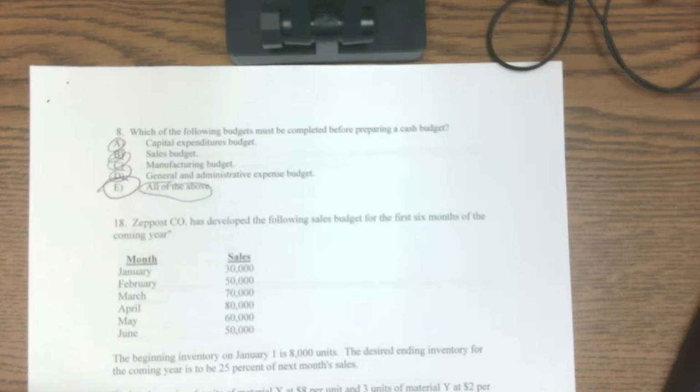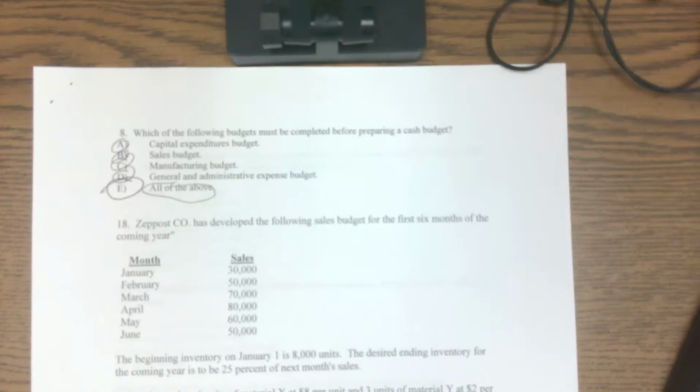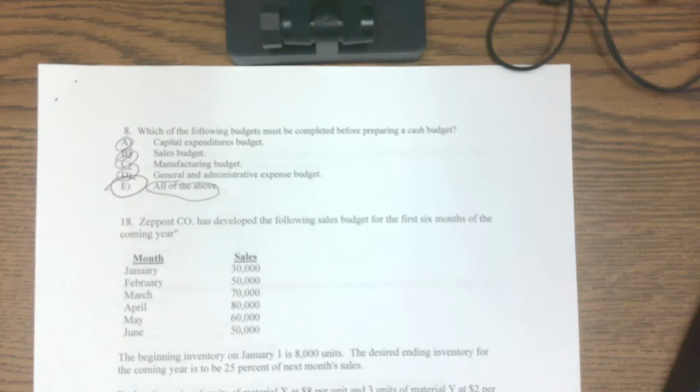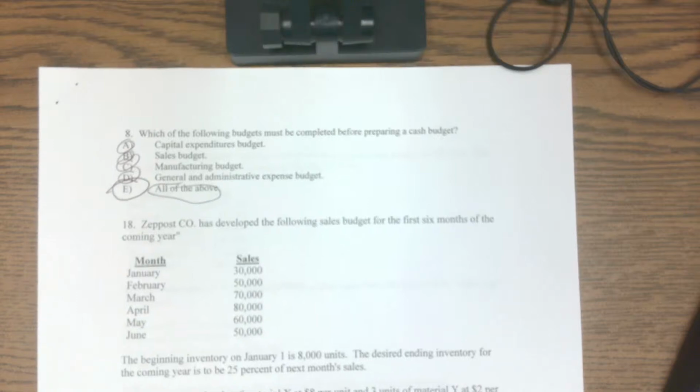Each unit requires 6 units of X, so X is going to be times 6. $210,000.